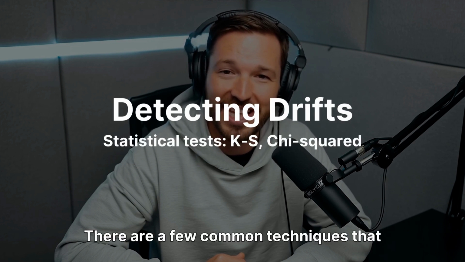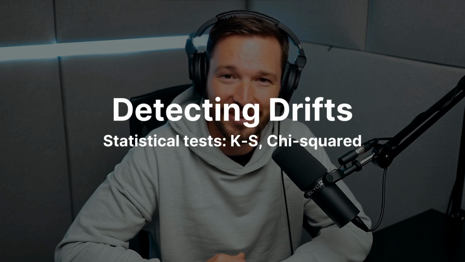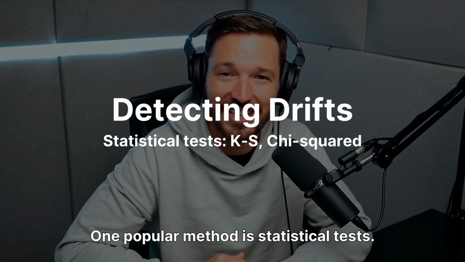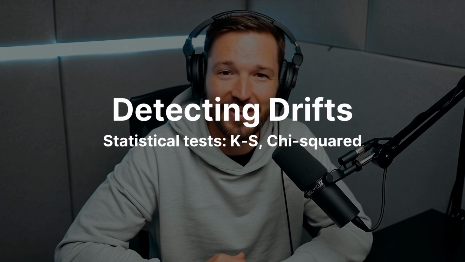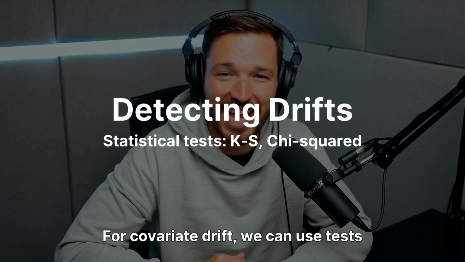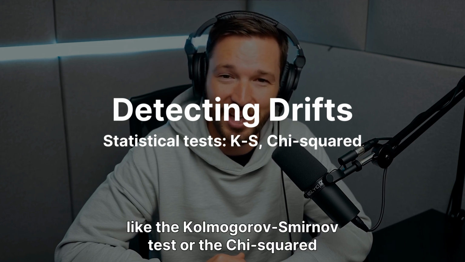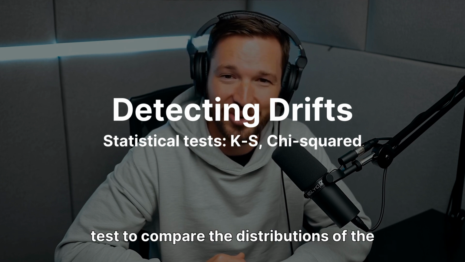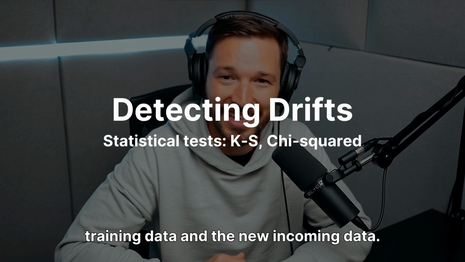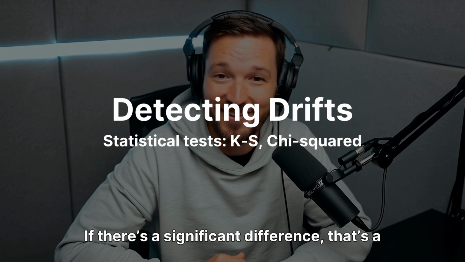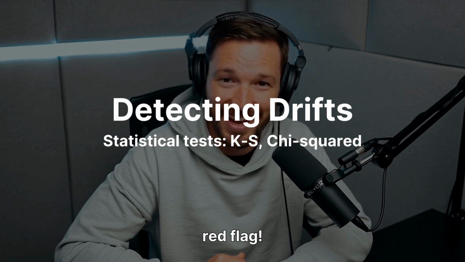There are a few common techniques that data scientists use. One popular method is statistical tests. For covariate drift, we can use tests like the Kolmogorov-Smirnov test or the chi-squared test to compare the distributions of the training data and the new incoming data. If there's a significant difference, that's a red flag.